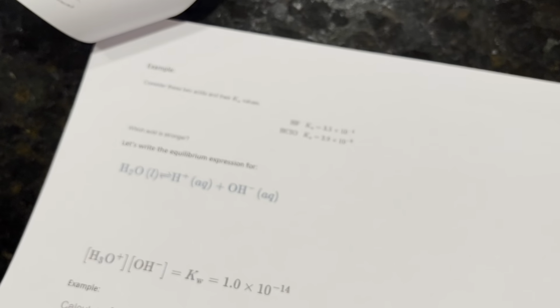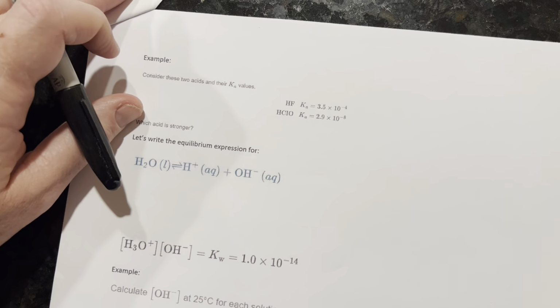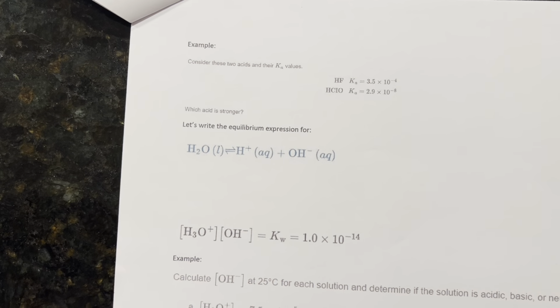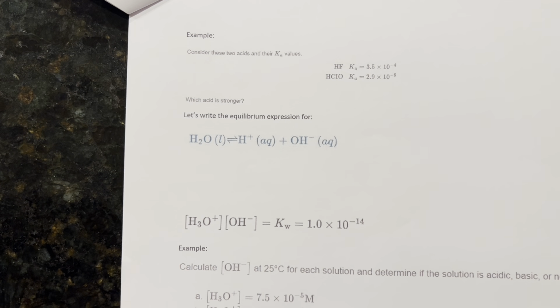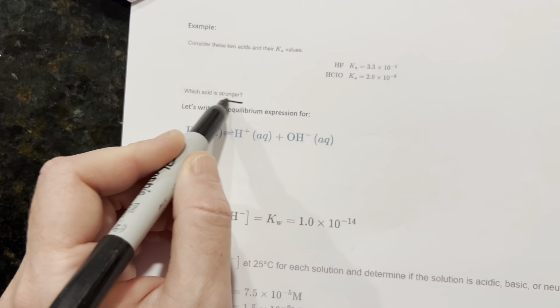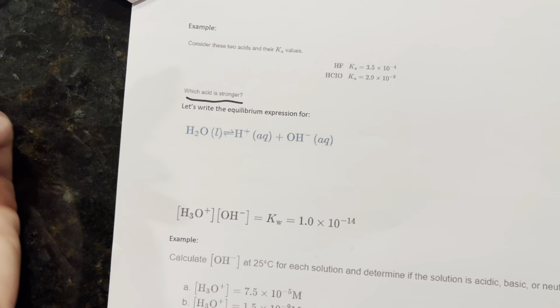Okay, so consider these two acids. All right, so we have HF and HClO. And it says which one's stronger. So essentially you just look at the Ka.